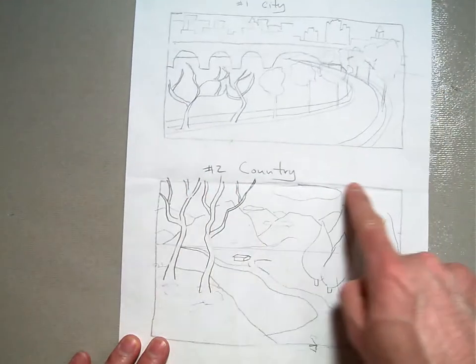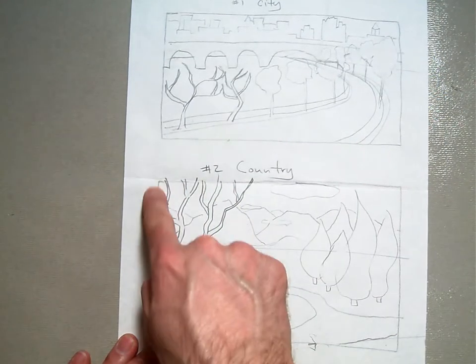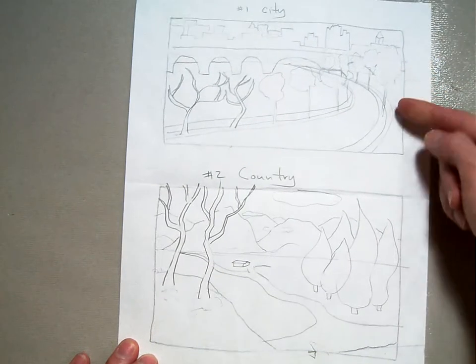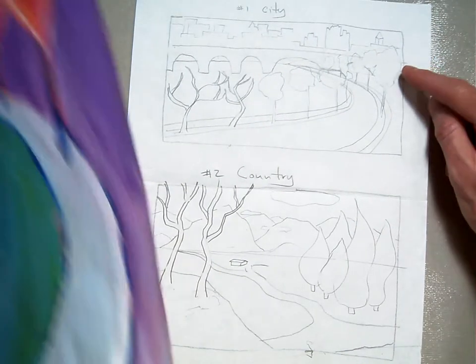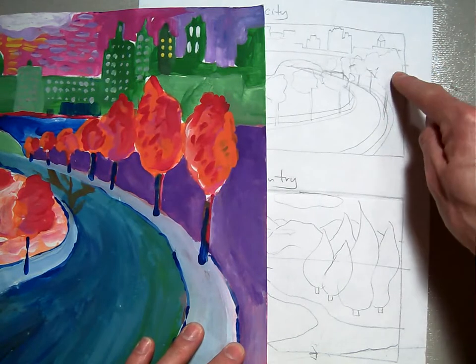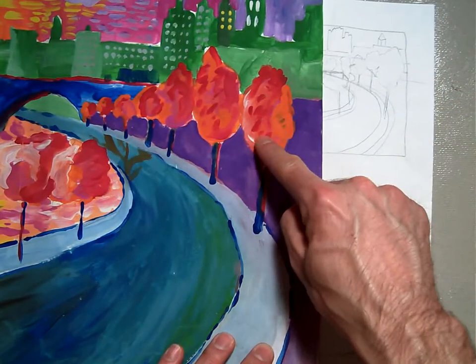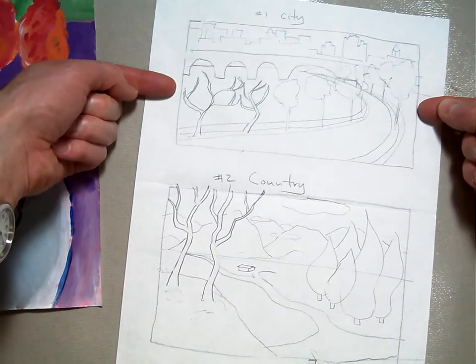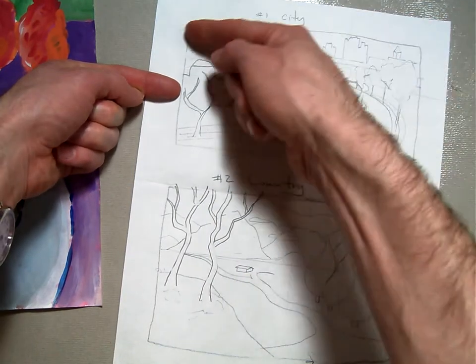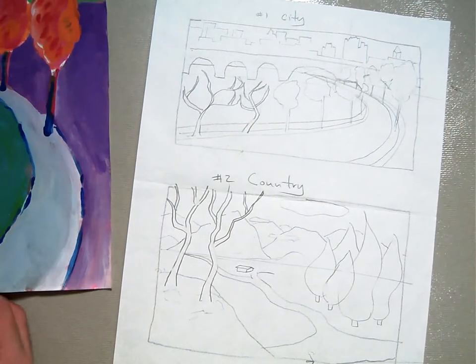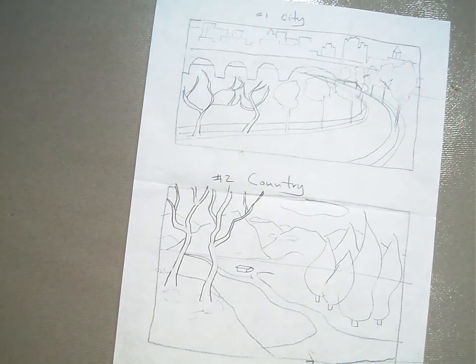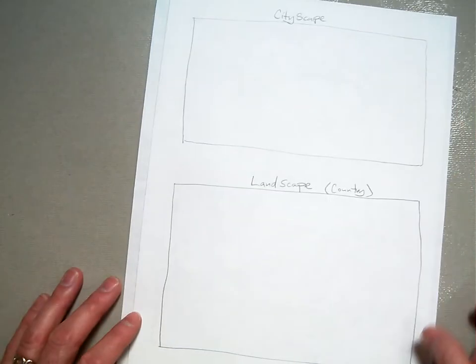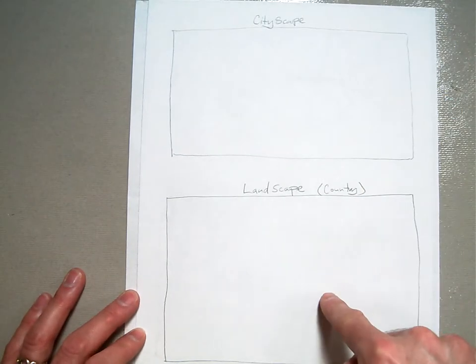So on your paper, you're going to make sure that wherever you're looking, the corner or the edge of my rectangle here is really the edge of your paper. If you look at my cityscape, you can see that I've got this tree right next to the edge. So you're imagining that this edge of the rectangle is the edge of your paper, and you're going to fill your paper from side to side.